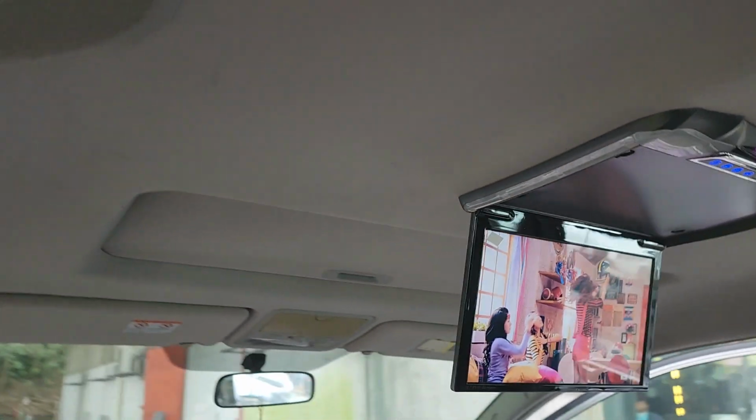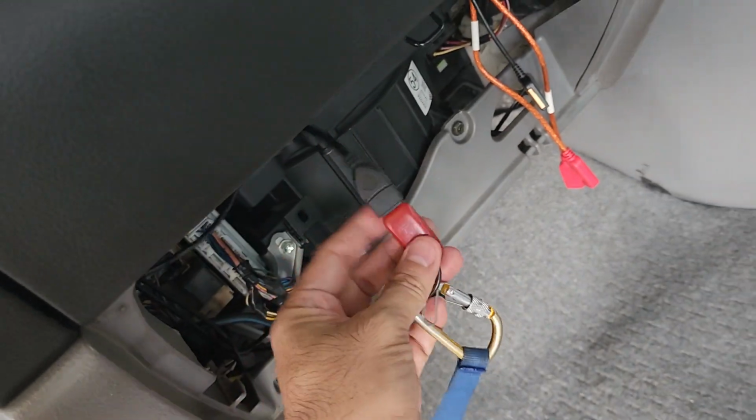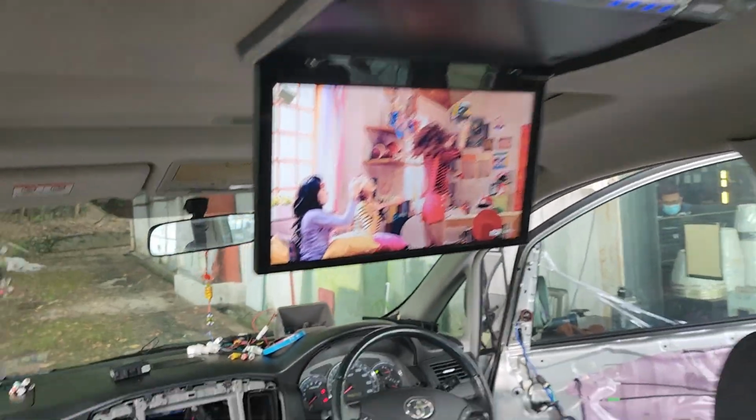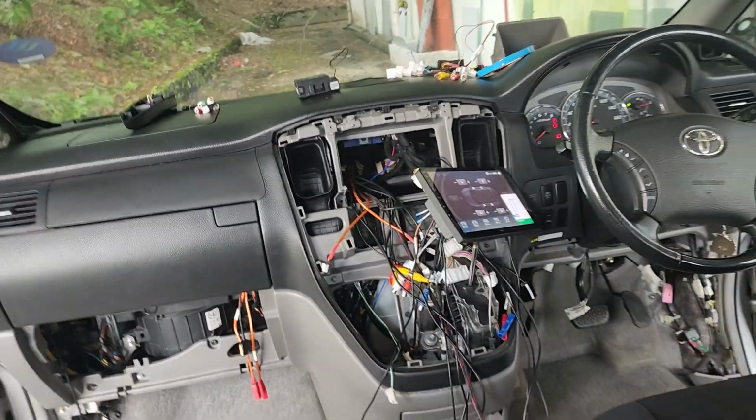USB extension, USB slot, add on a USB extension. We'll put in a drawer. Okay, this is for USB play video. For player, to turn on a radio app.